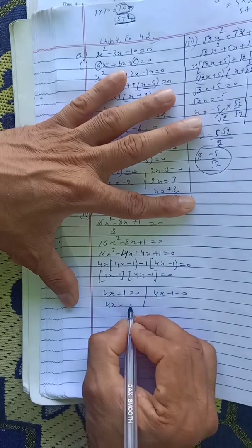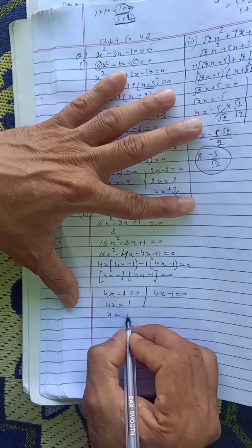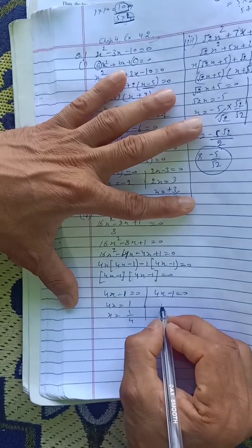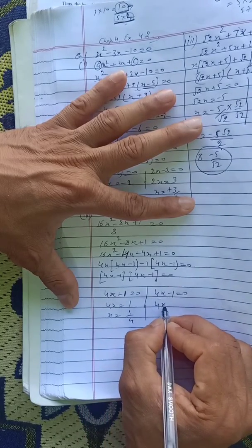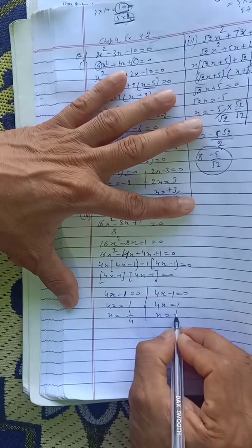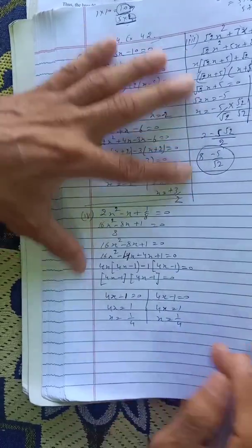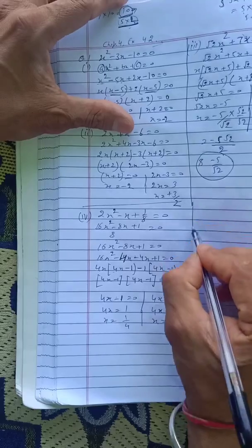Here 4x equal to 1, x is equal to 1 upon 4. Also 4x equal to 1, or x is equal to 1 by 4. These two are the roots of this quadratic equation.